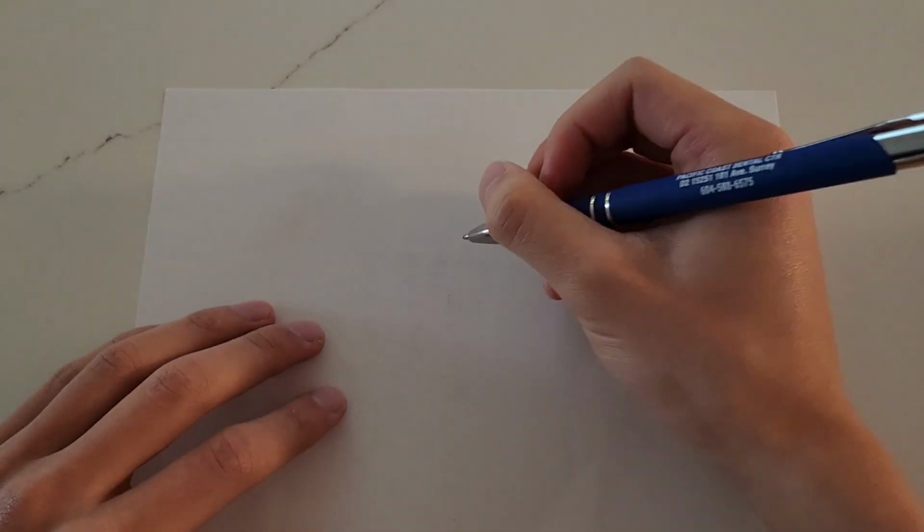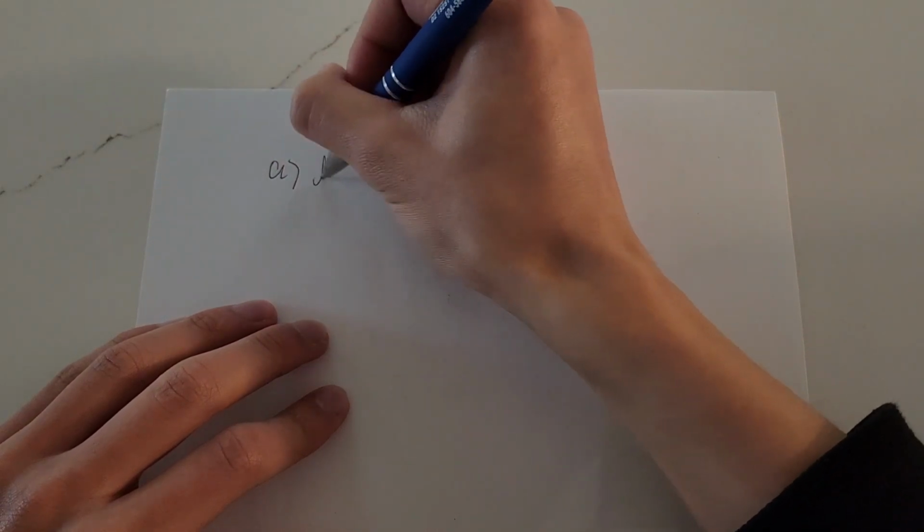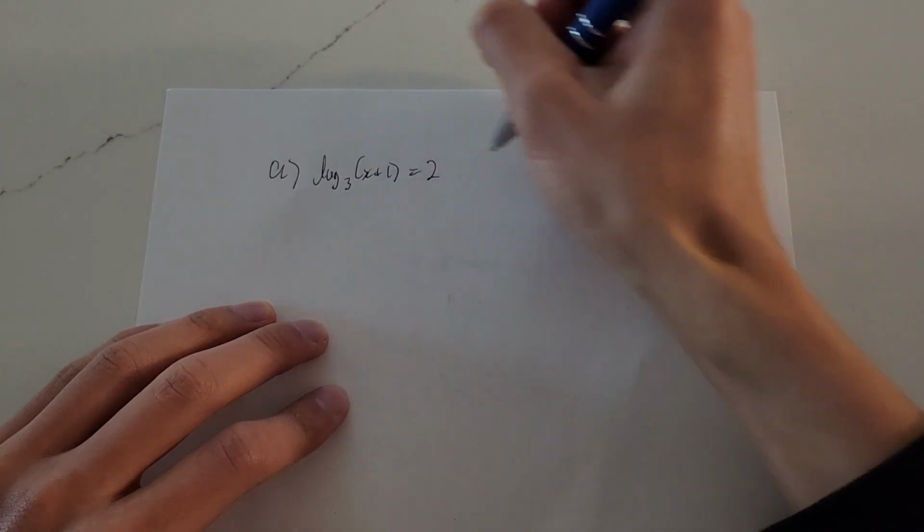it requires a different log rule that's not very common in the other questions in the table. Moving on to question number 12, we are tasked to solve the following equations involving logarithms. So we have our first question here, which is log base 3 of x plus 1 is equal to 2.